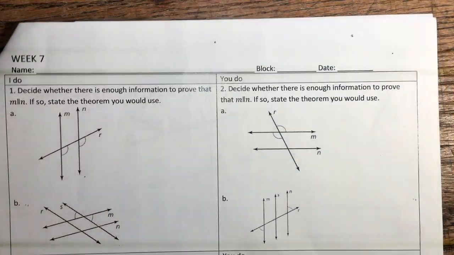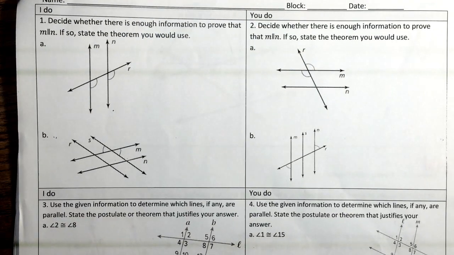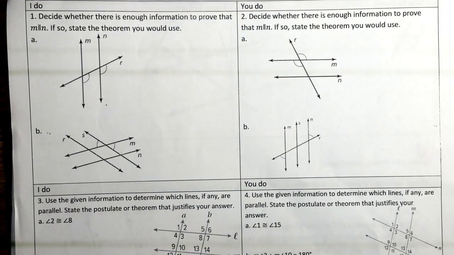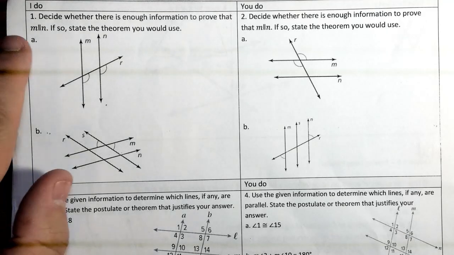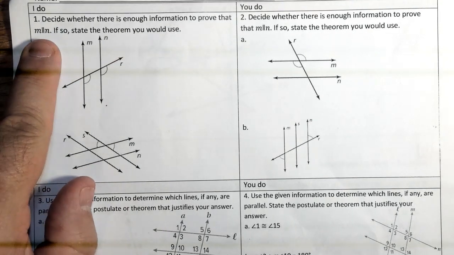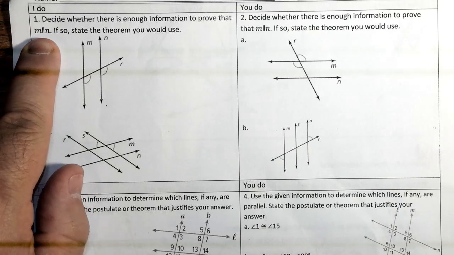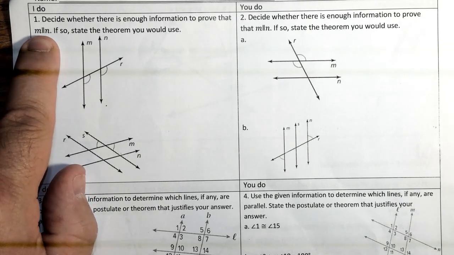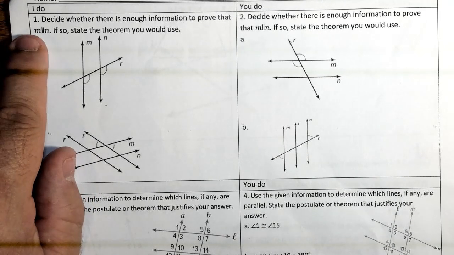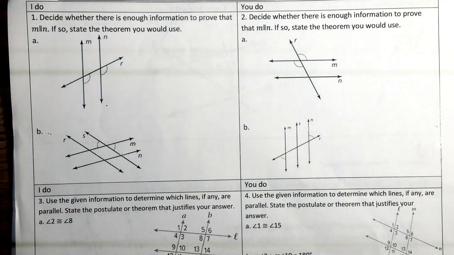Okay, let's flip over to page 7. At the top of the page, we've got an I do, A and B on the left, and a you do, A and B on the right. So number 1, page 7. Decide whether we have enough information to prove that line M is parallel to N. Notice the parallel sign. Those two lines next to each other like that means parallel. So it's red. M is parallel to N.